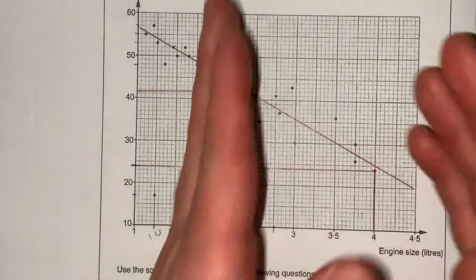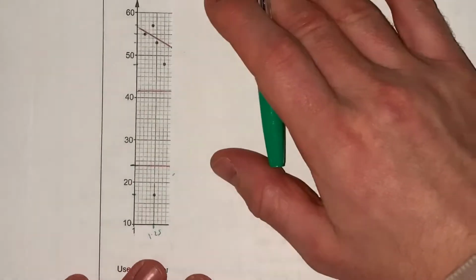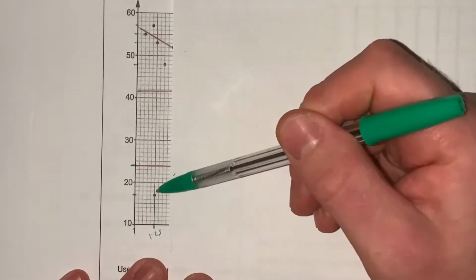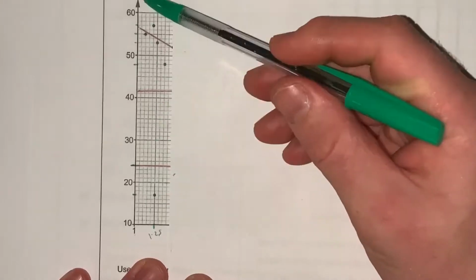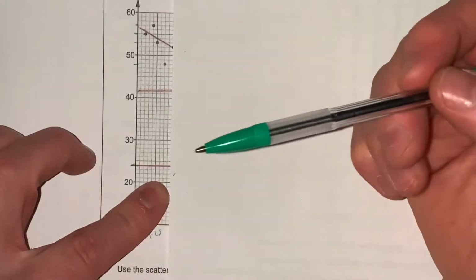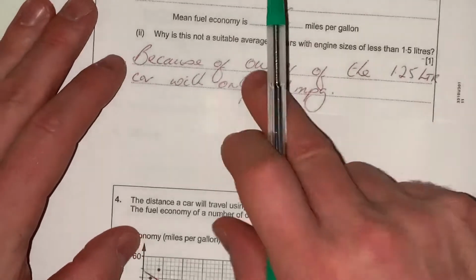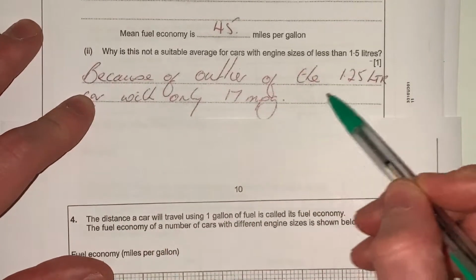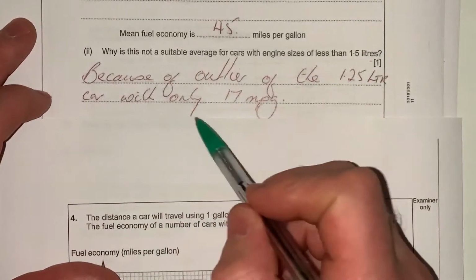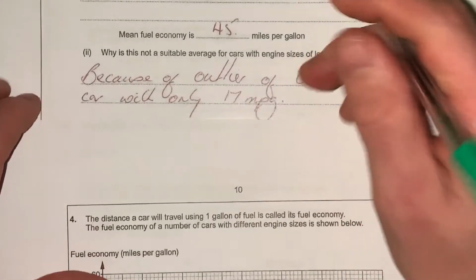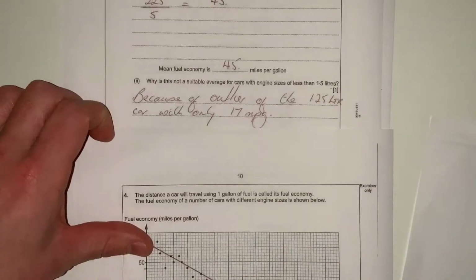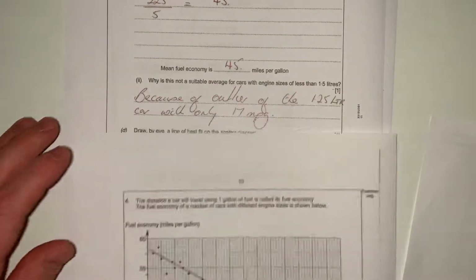So less than 1.5 is again going to be this side, the left-hand side, so hide that. Why is it not suitable? Because of this, again, this little sneaky one down here, he's miles different to all the others. If it wasn't there, then it would be a reliable estimate, but because he's there, he brings everything else down. So you need to be using the words something like an anomaly or an outlier. Because of an outlier, the 1.25 litre car would only be 7. Okay, so that's gone a little bit further. But as long as you say because of the outlier, you get yourself 1 mark.